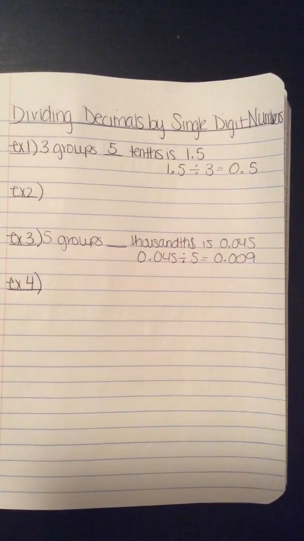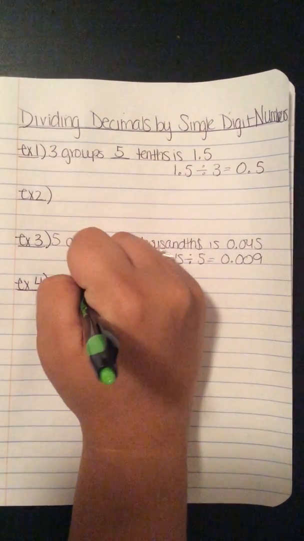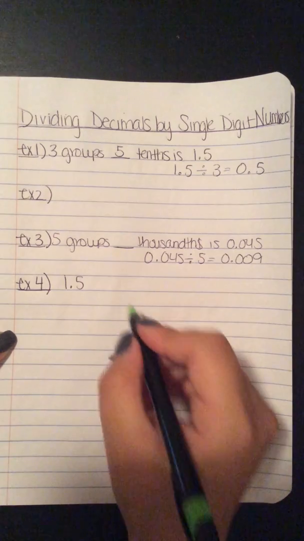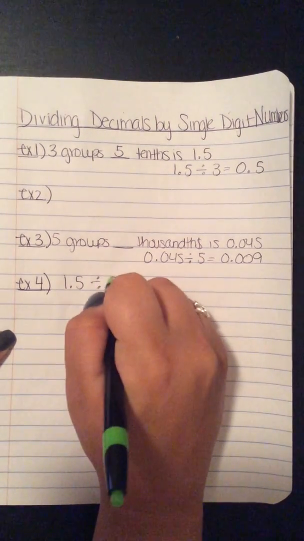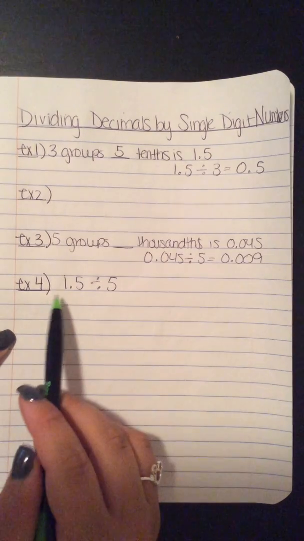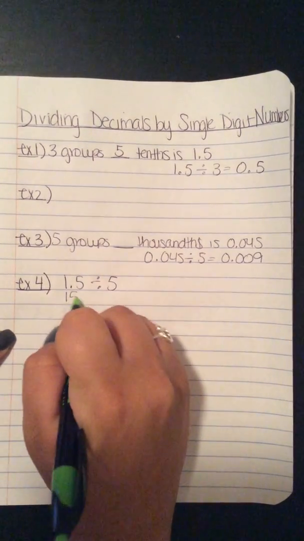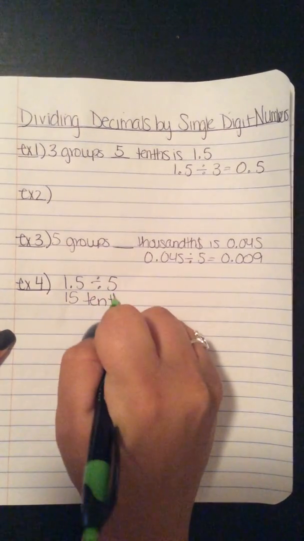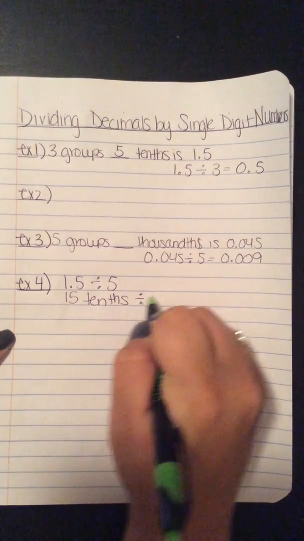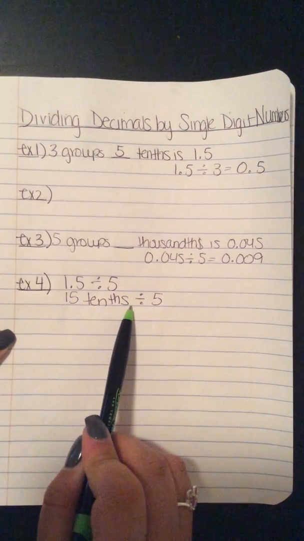In example 4, we're going to change our focus and our method for solving problems a little bit. In this example, we're going to start with 1 5/10 divided into 5 groups. The way we want to think about this now is that 1 5/10 we can really think about as 15/10 divided into 5 groups. So now we're looking at this in unit form.